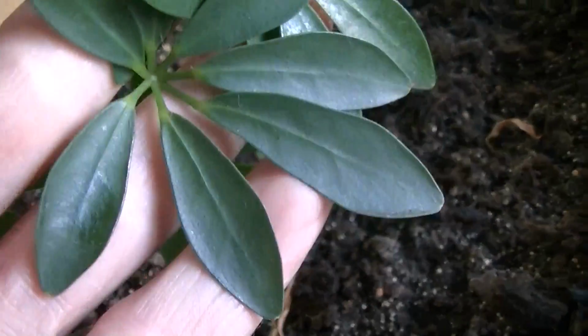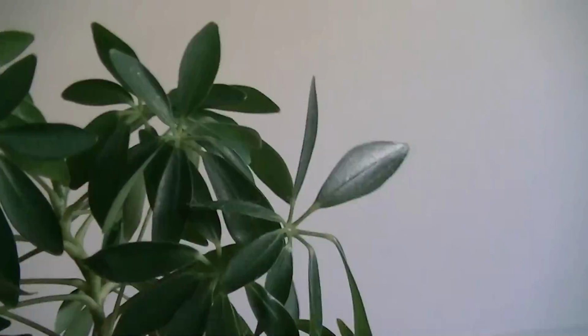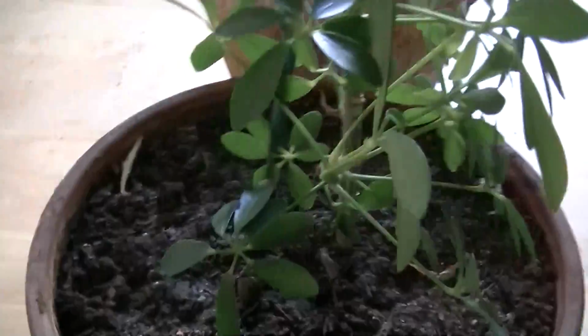It has very dark green leaves, and the shape of the leaves is very narrow throughout the plant. It's very uniform growth occurring throughout the plant. As I say, this was right next to the window. The other thing I can see in this plant is there's growth all over the back as well. So the growth all over this plant is uniform.